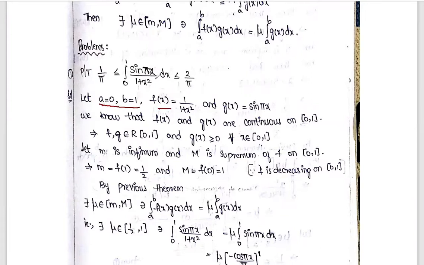And f(x), what is f(x)? This one, 1 by 1 plus x square. And g(x), I'm just taking that as the numerator. We know f(x) and g(x) are continuous on the closed interval [a, b]. And what is f and g? F belongs to the Riemann integrable functions, and every continuous function is Riemann integrable.